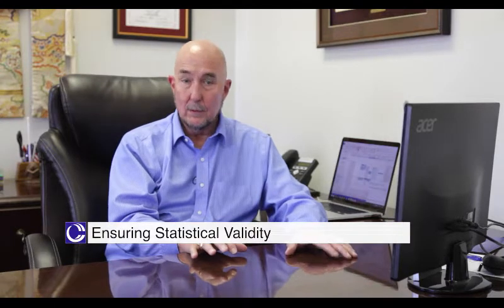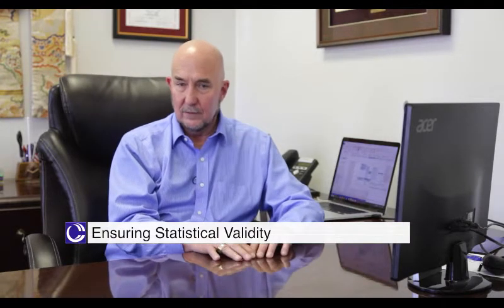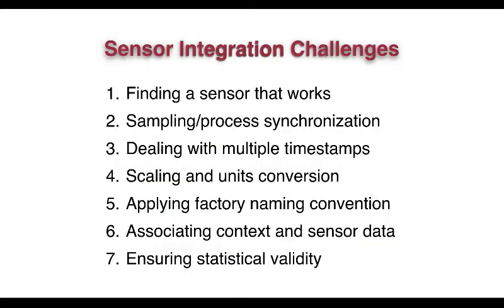And then finally, depending on the nature of your analysis applications, in order to have statistical validity of that data, you may have to resample the sensor data on the same basis as the equipment data, or vice versa, to make sure the analysis applications work. So here's 7 different challenge areas in taking external sensor data and using it effectively.